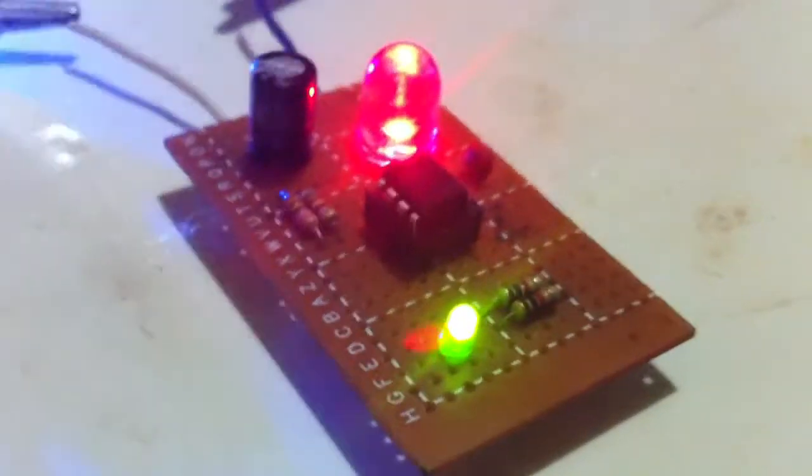So we have here a blue blinker and a red blinker. Let us see the circuit of this blue blinker. The circuit of this blue blinker is this: an LED flasher, and we have a diagram here and parts here. Capacitor, LED, resistor, IC, and a 9-volt supply.